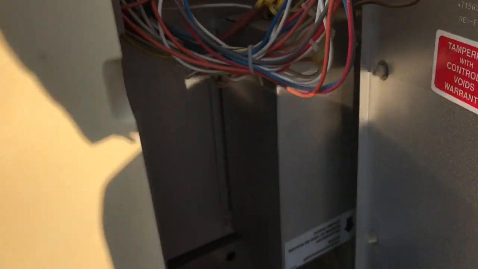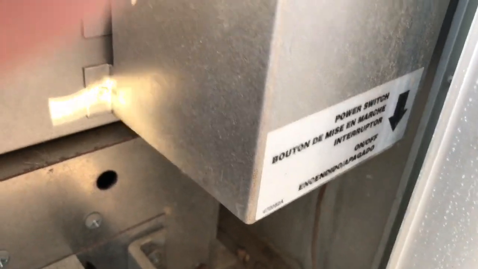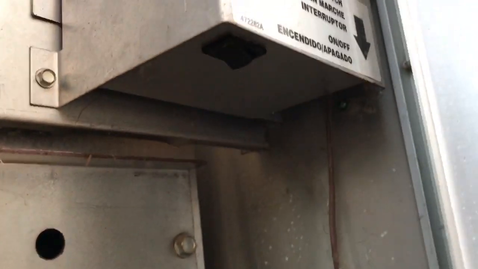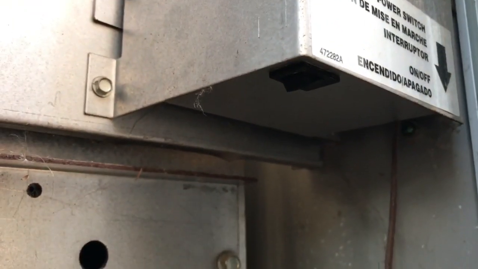So I'm going to go ahead and open this up and then turn off the switch. If you look down here, there's this power switch, and underneath, way underneath, you should see a switch. You just click that off.